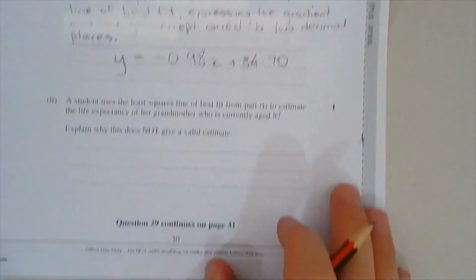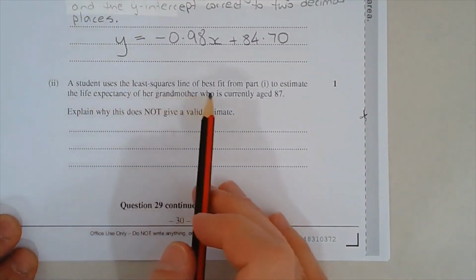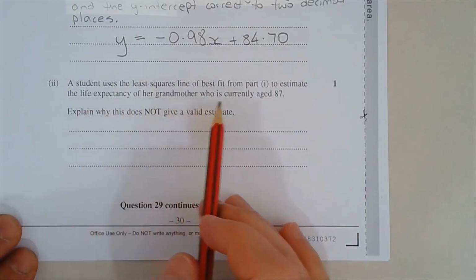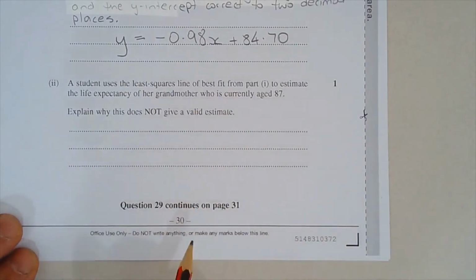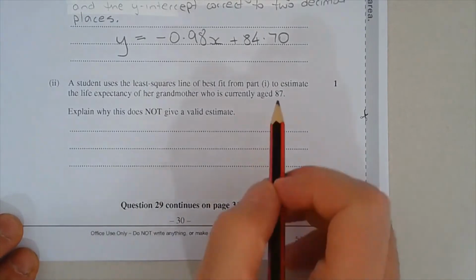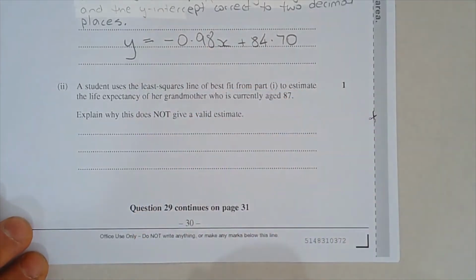Part 2. A student uses the least squares line of best fit from part 1 to estimate the life expectancy of her grandmother who is currently aged 87. Explain why this does not give a valid estimate. So I think what we'll do, why don't we substitute in 87 into this equation and let's see what happens.